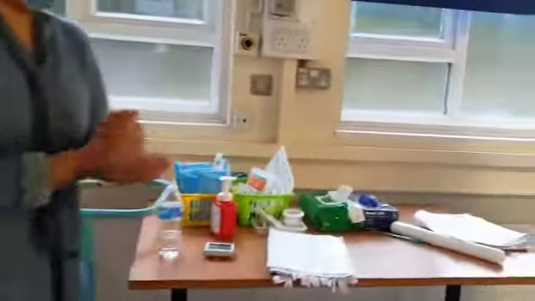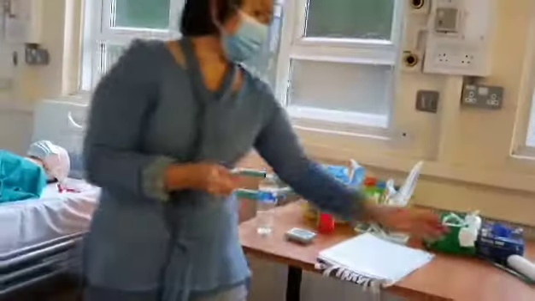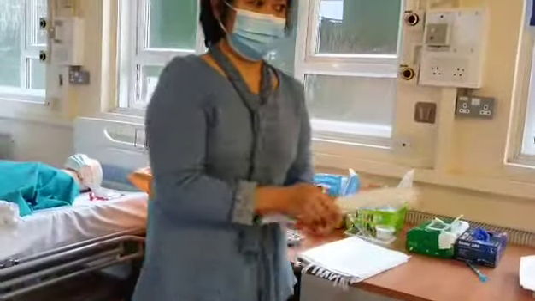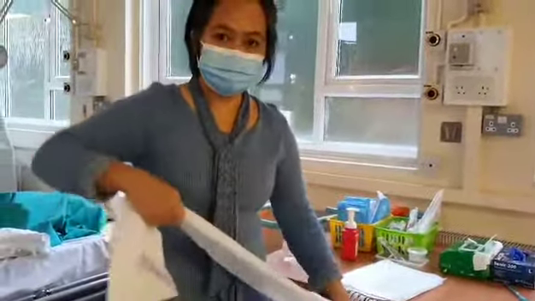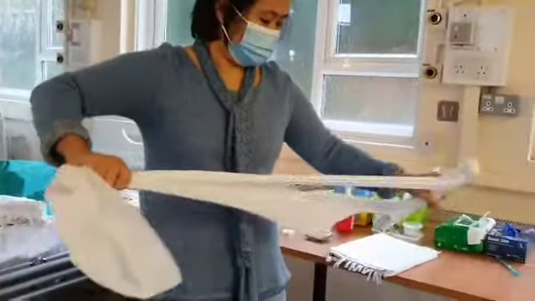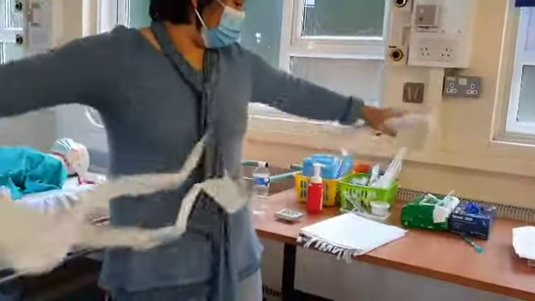Okay. Is the tray or the trolley washed in the last 24 hours with soap and water? Correct. Proceed. Would you like me to wash it? Yes, please wash it. Clean it. Thank you.